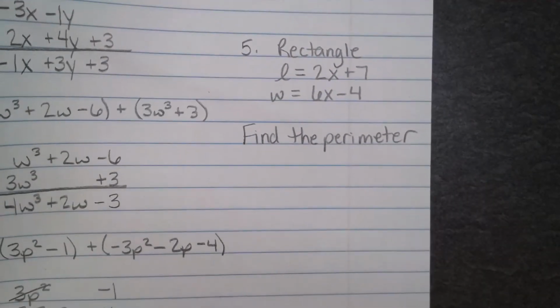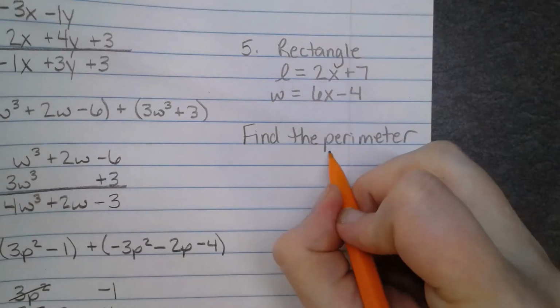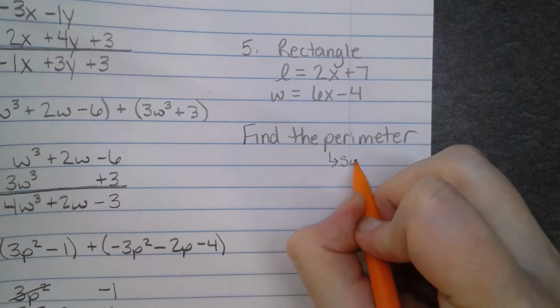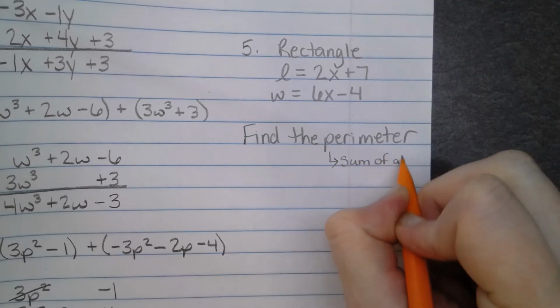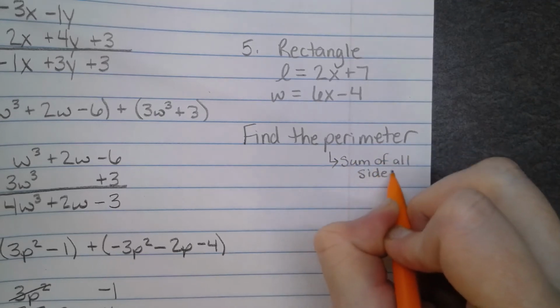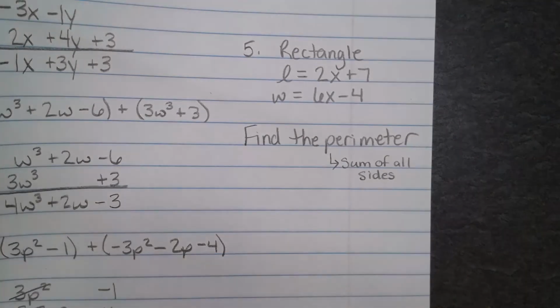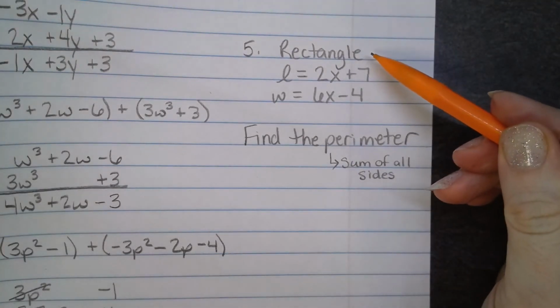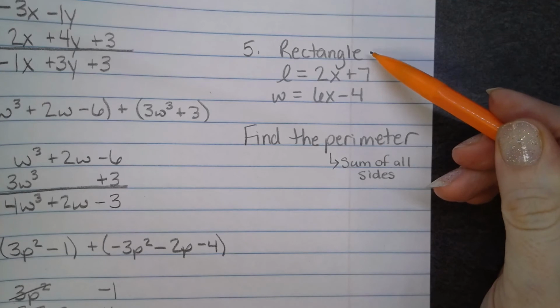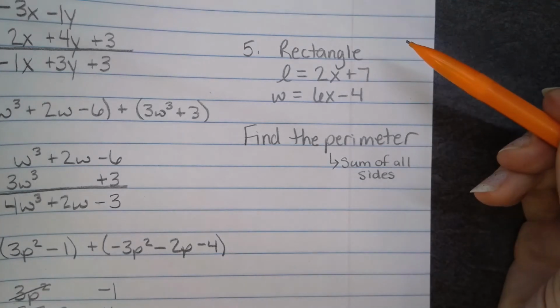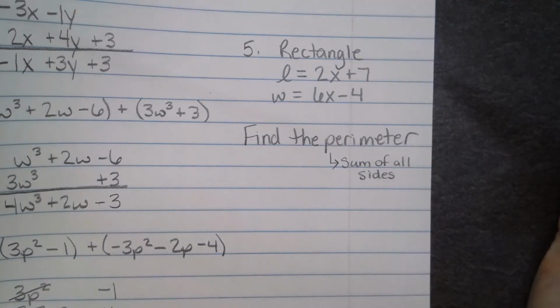So recall that perimeter just means the sum of all sides. So in the case of a rectangle, there actually is a formula you could use, 2L plus 2W. And if you know that formula, feel free to work it out that way.